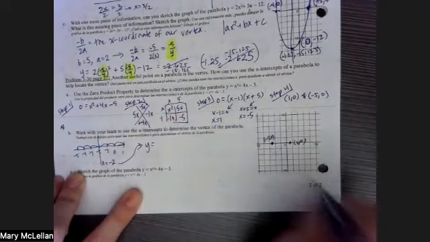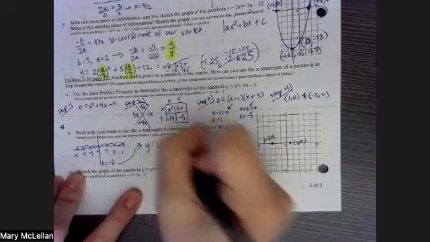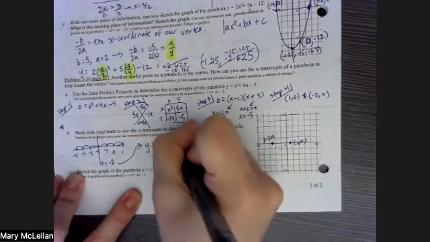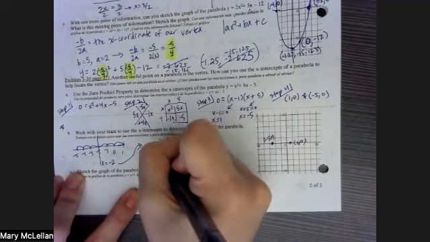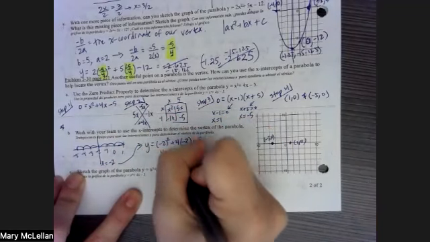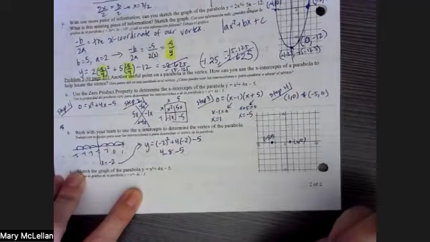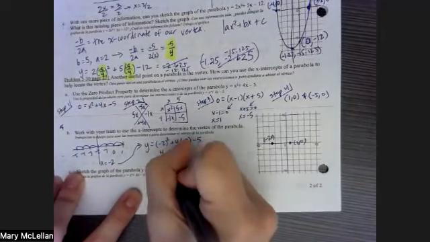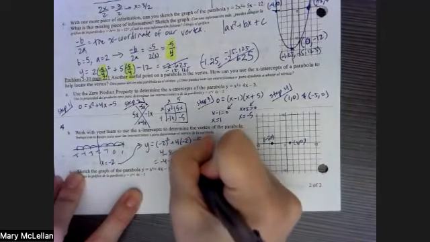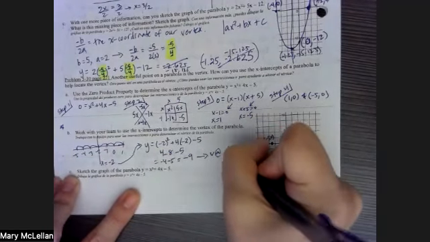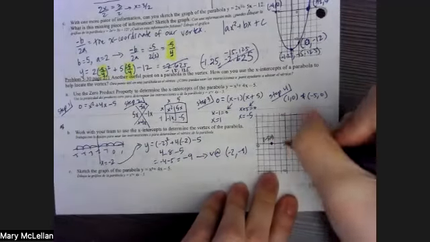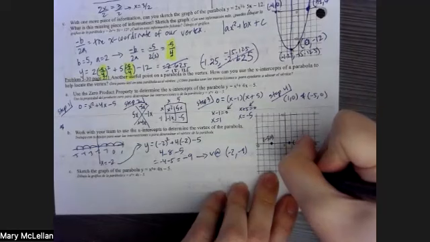Y equals negative 2 squared plus 4 times negative 2 minus 5. This becomes 4 minus 8 minus 5, which becomes negative 4 minus 5, which is negative 9. So my vertex is at negative 2, negative 9.